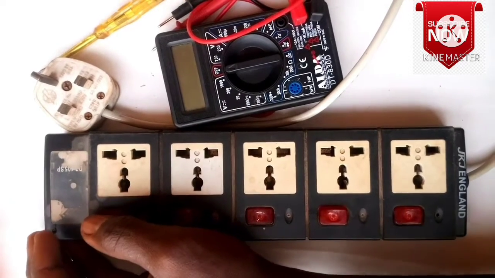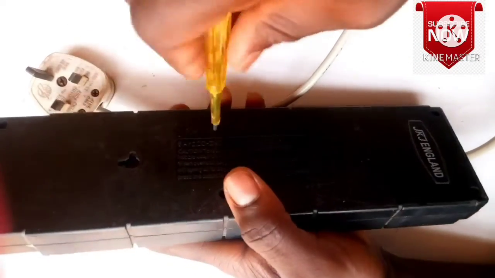To replace the cable of an extension, you first have to loosen this extension.